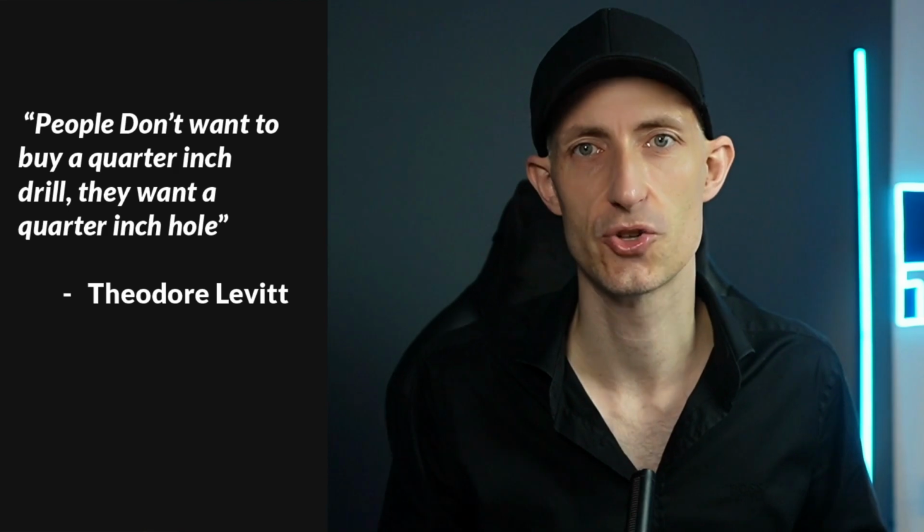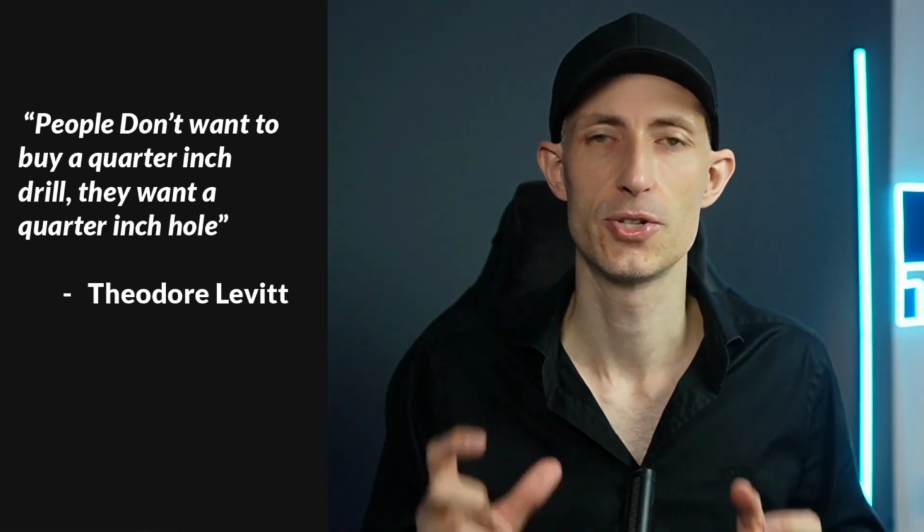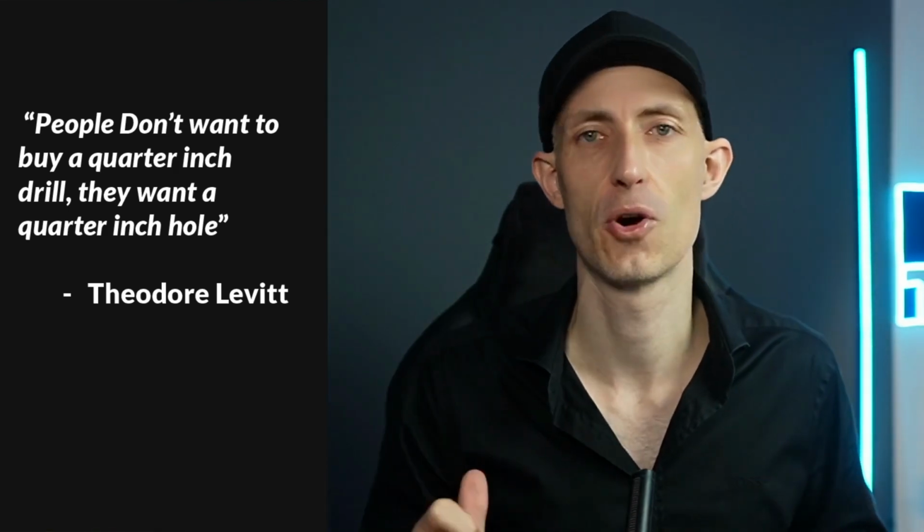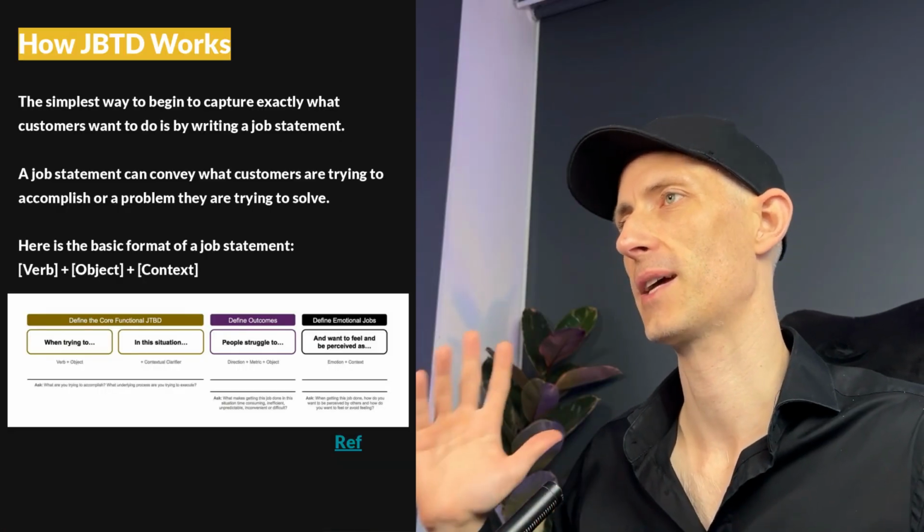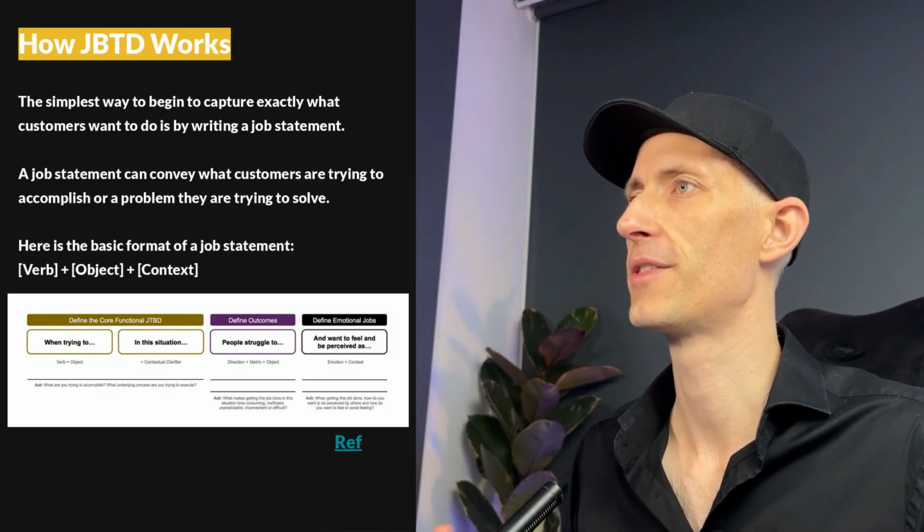So for example, people don't want to buy a quarter-inch drill. They would just want the hole. So they want to hire that drill to make the hole for them. To conclude, jobs to be done is the transition that the product enables from the problem to the solution. How does jobs to be done work? Well, we also have a sentence here: verb, object, and context. And we're going to break this down right now.